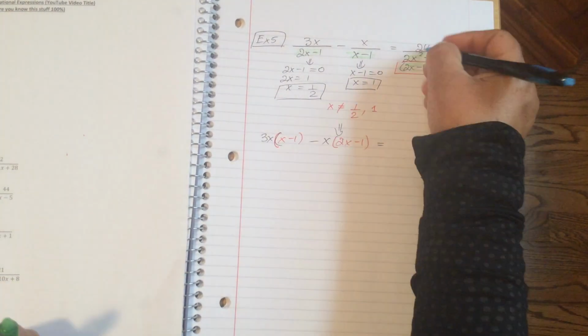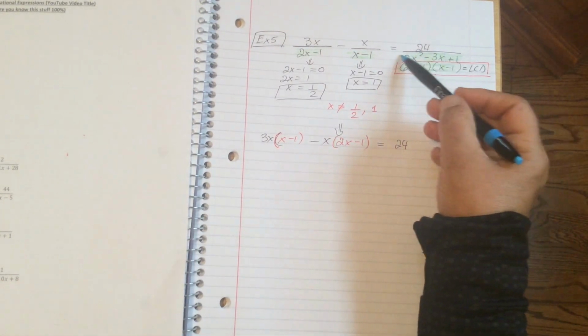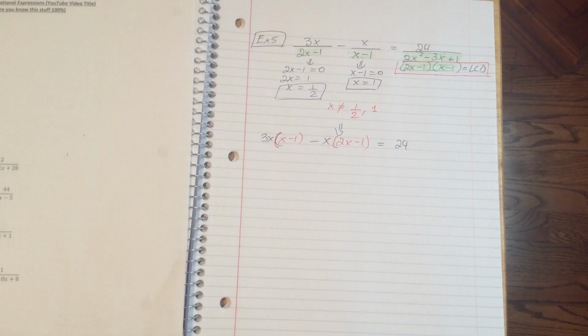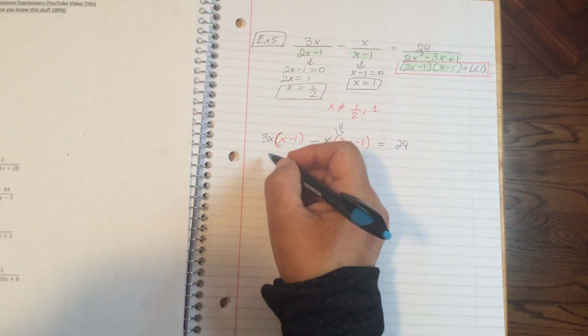And 24 with nothing, or we can say number 1. It is missing nothing, so no multiplication, or you can say we multiply by 1. Doesn't matter. So let's go now and multiply.